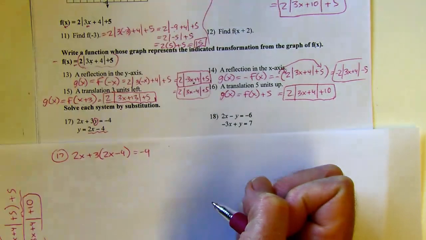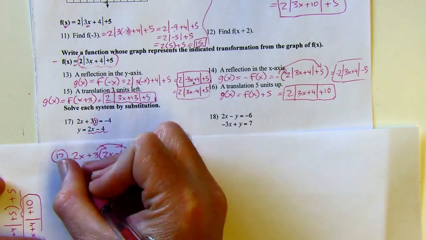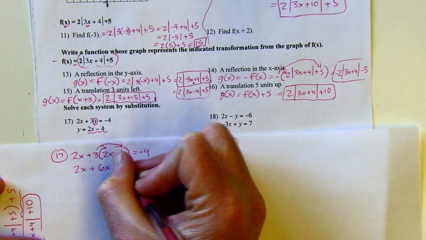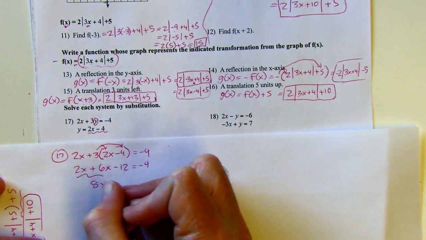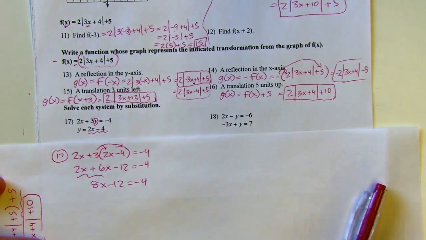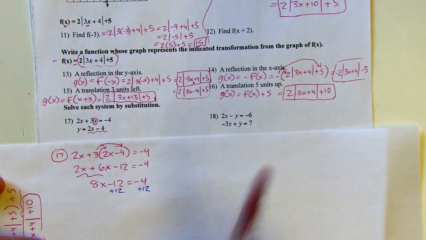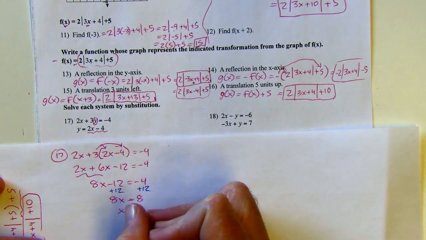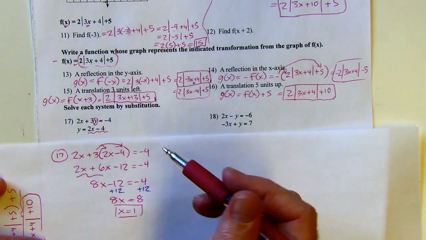And now I've got an equation that only involves one variable, so I can distribute the 3, and I'll be able to solve for x. Okay, I'll combine those into 8x. Now I'll add 12 to both sides, and divide by 8. X is going to equal 1. Okay, now that's part of my answer, but it's not the whole thing. I still have to go back and find the y.